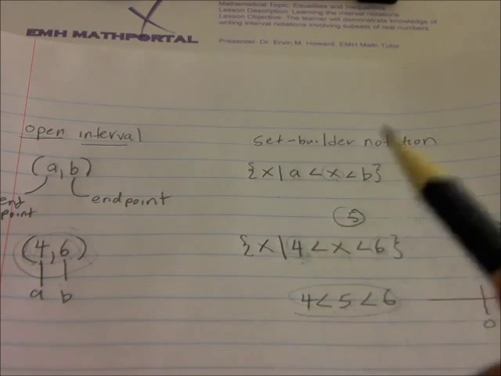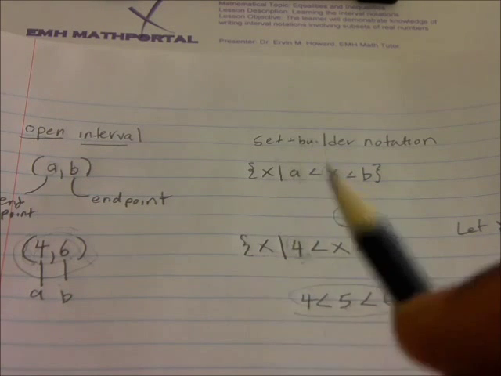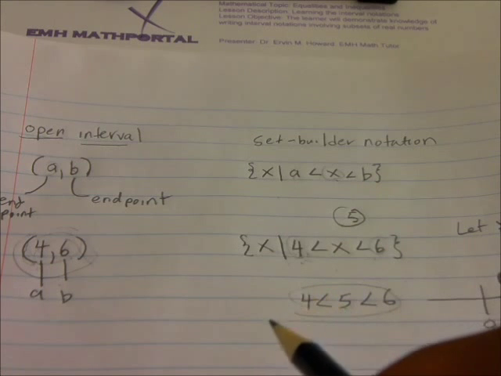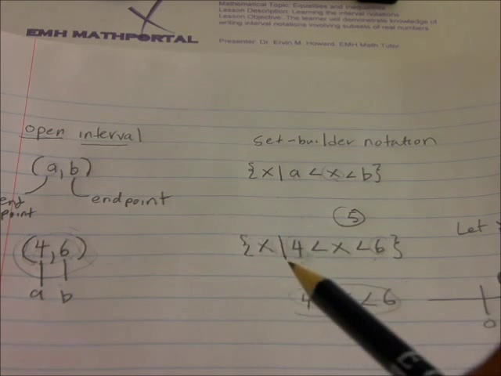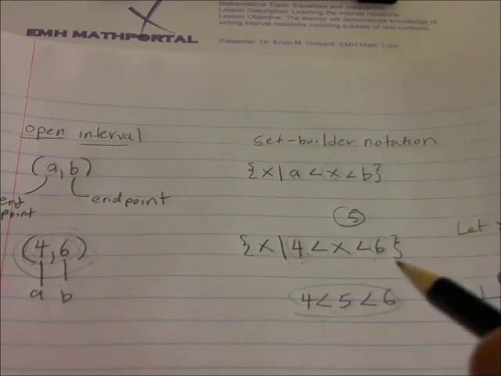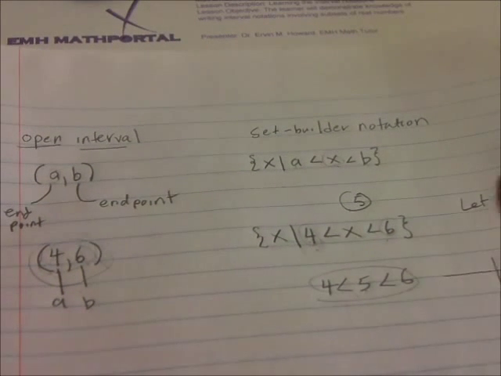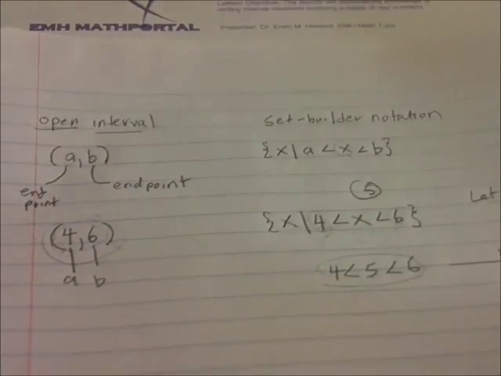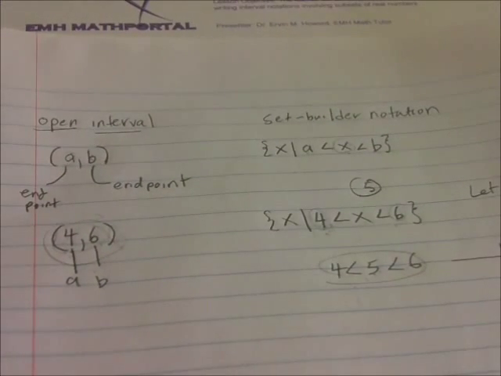And later, in some upcoming videos, I will show you the set builder notation can also be defined as another type of set notation called the inequality notation. But let's do a couple more, just to get you to understand what I'm talking about. Let's try some negative numbers.